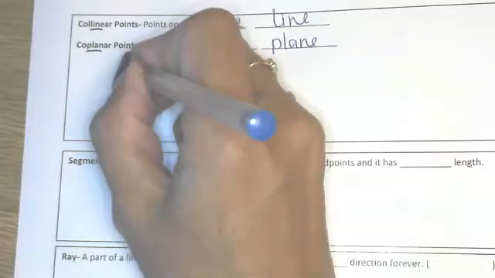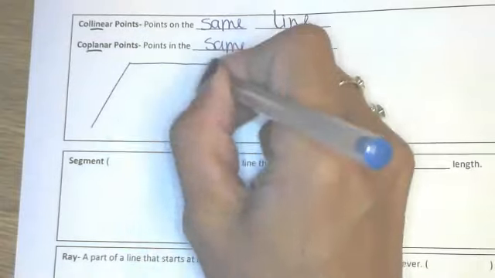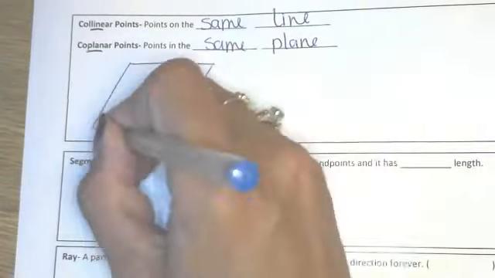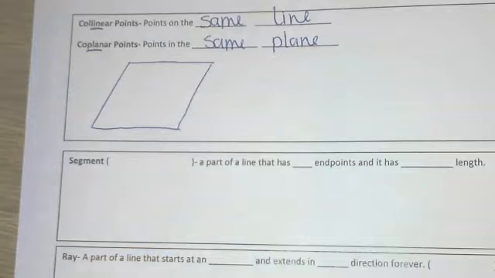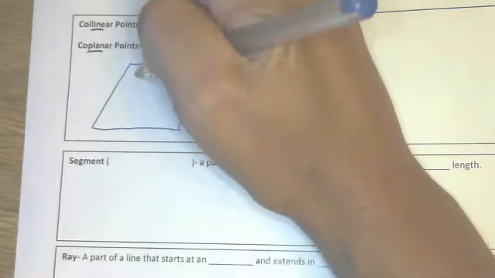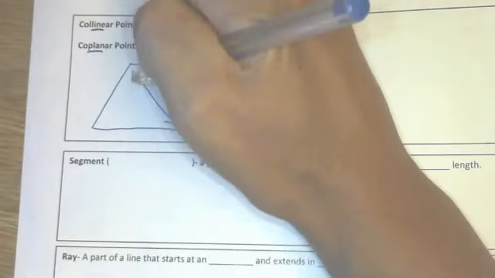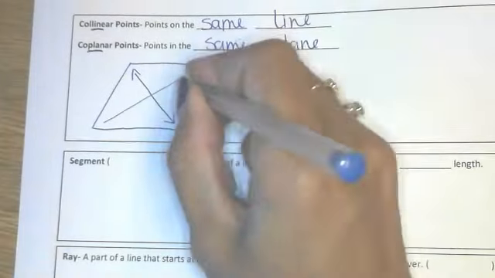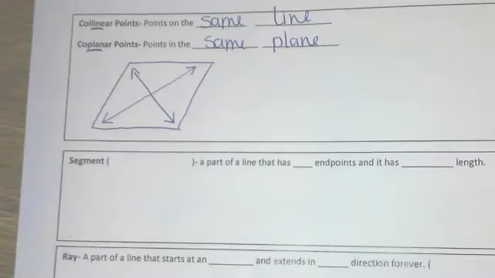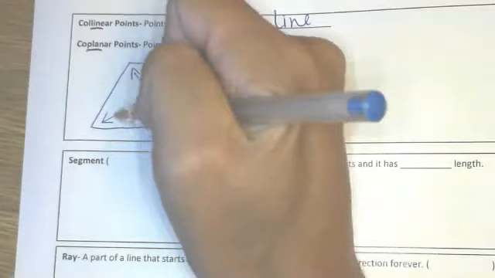So, we'll get a plane. I'm going to put a couple lines in the plane. Okay, picking out our points.